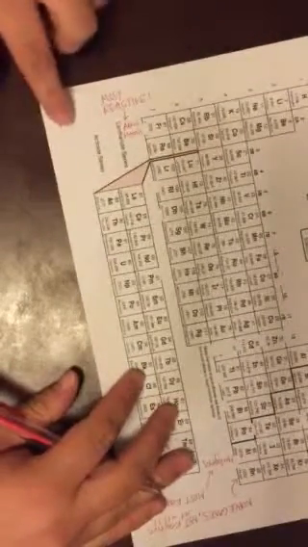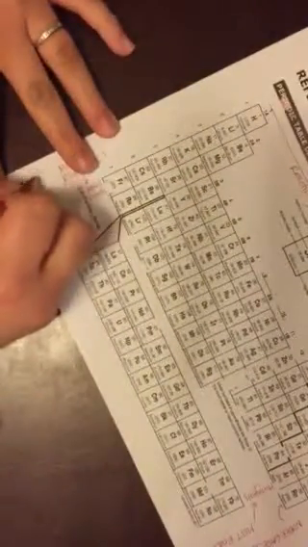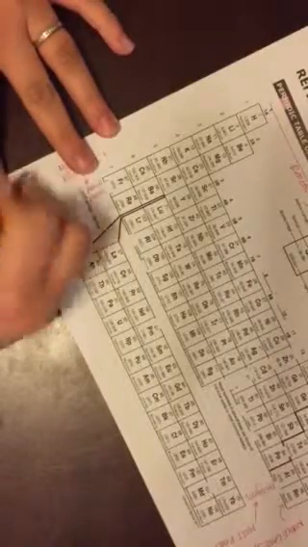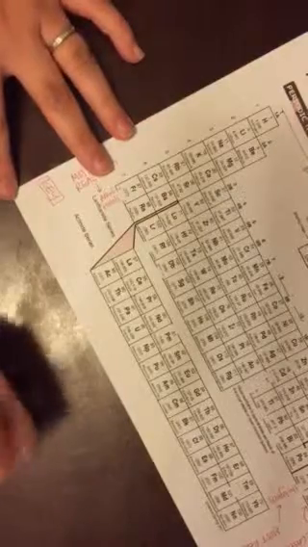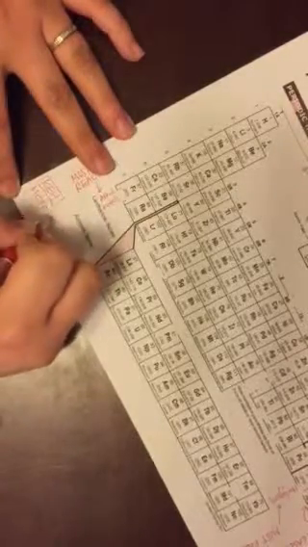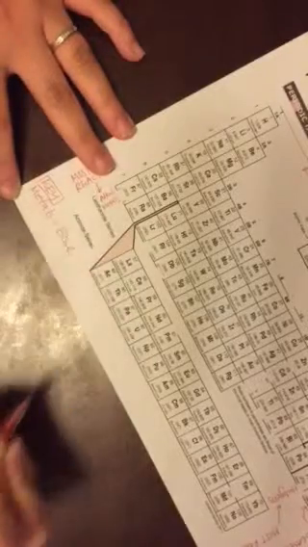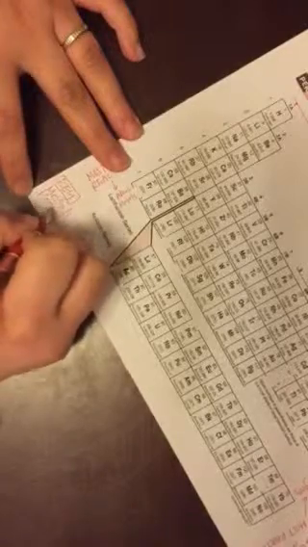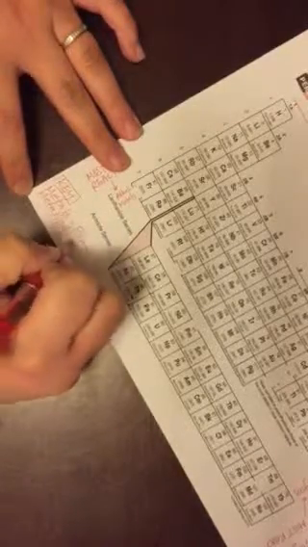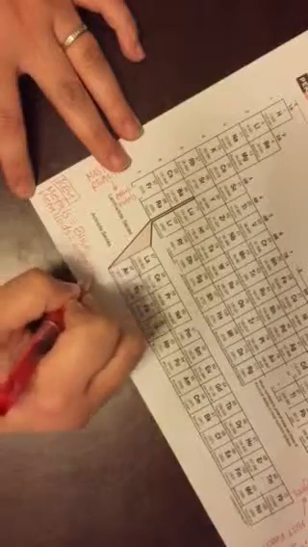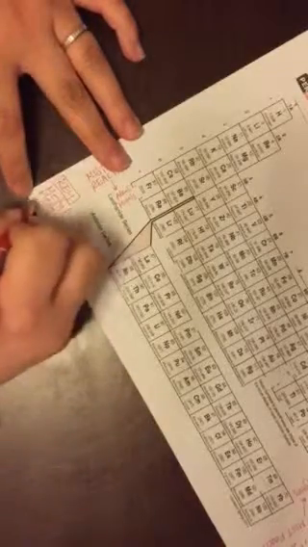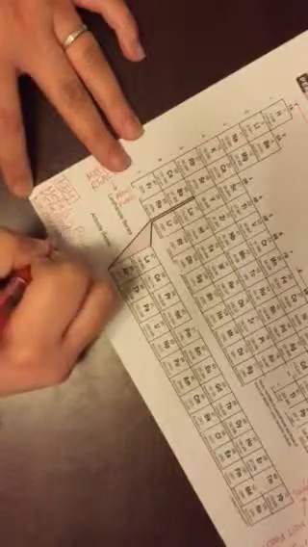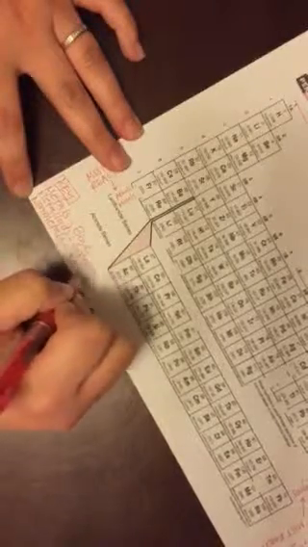Okay, and the last thing we're going to do to set up your periodic table for you to use is down here in the bottom left-hand corner, we're going to create a key. We're going to color code the elements on the periodic table. So we're going to write down here what each color means. The metals, we're going to color blue. So the metals are blue. The metalloids, we're going to color green. And the non-metals, we're going to color yellow.